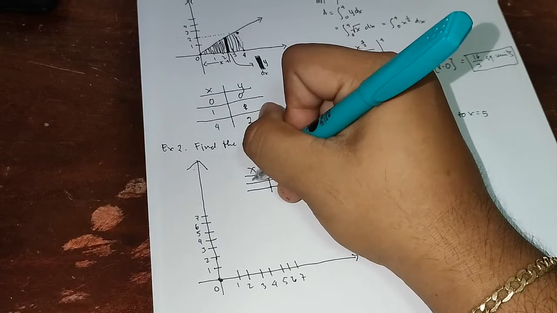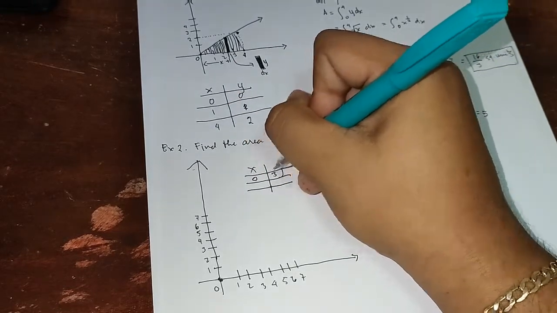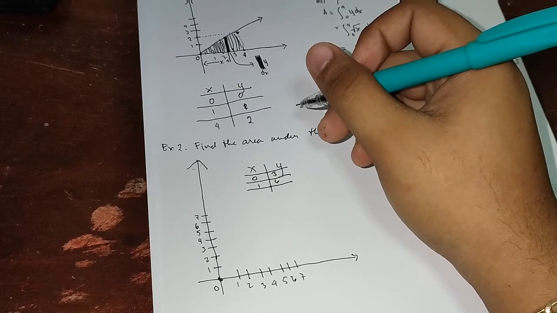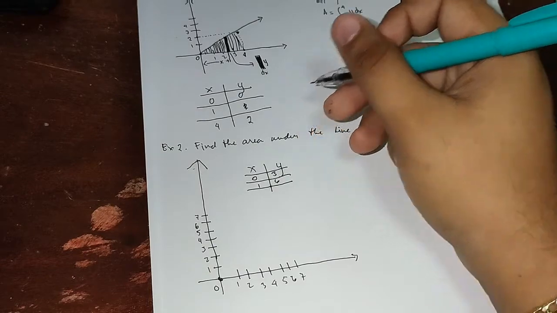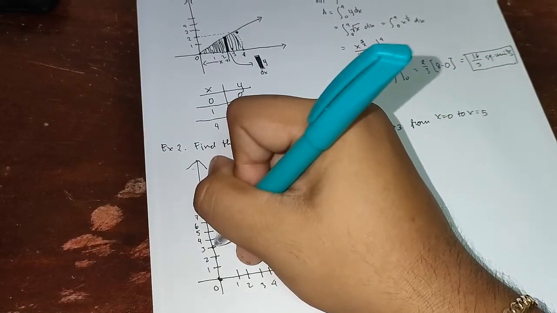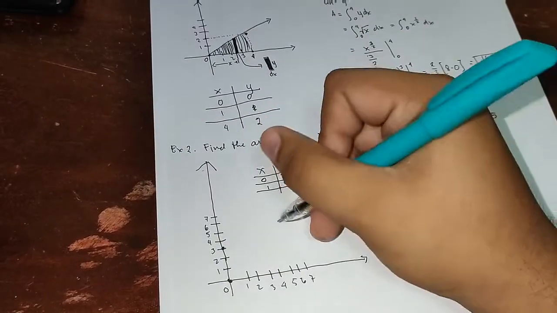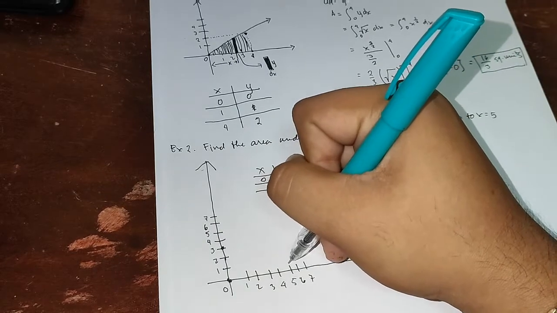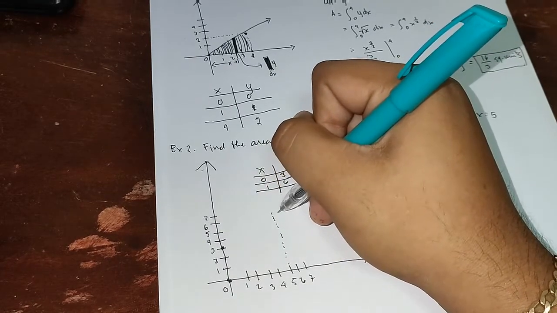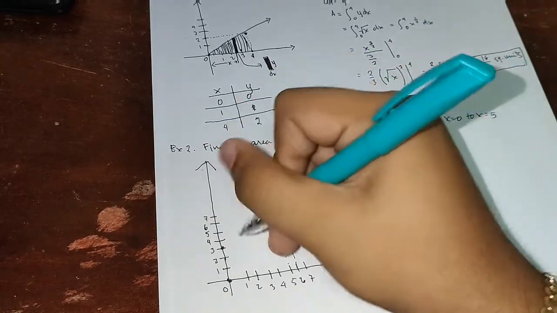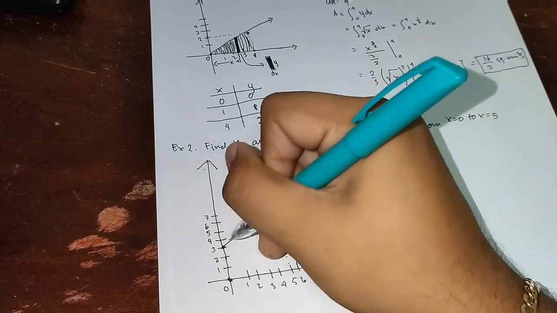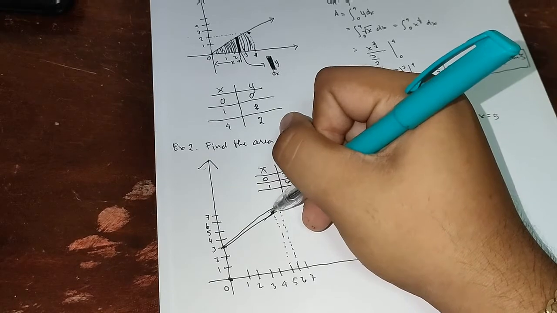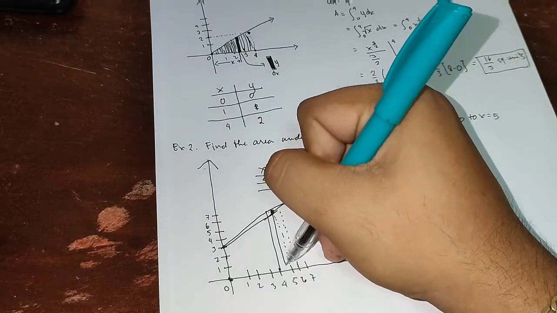Our x is equals to 0, y is 3, and so on. Here is the strip.